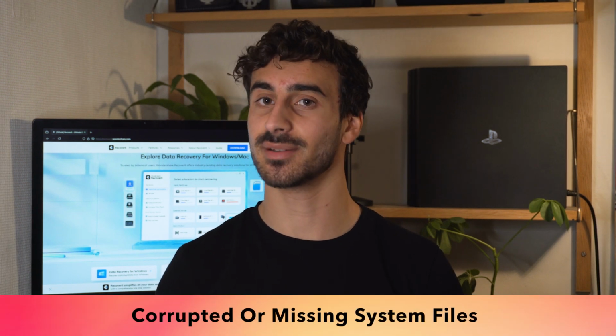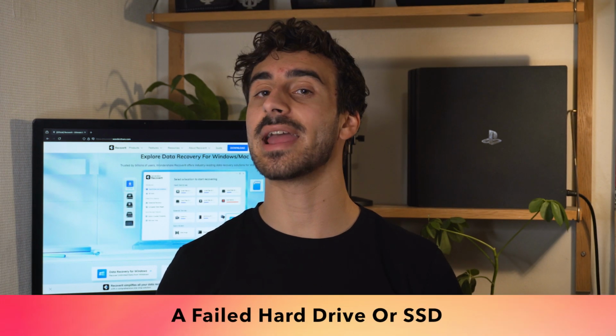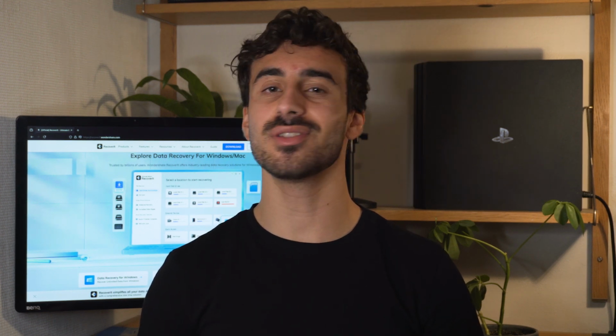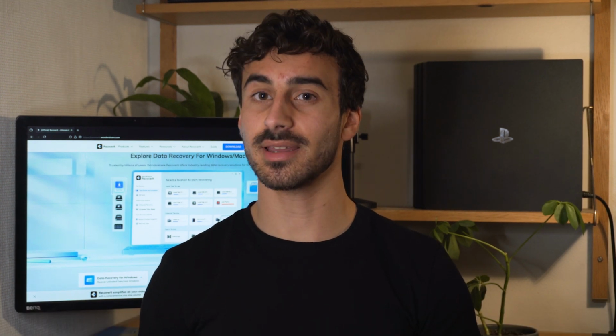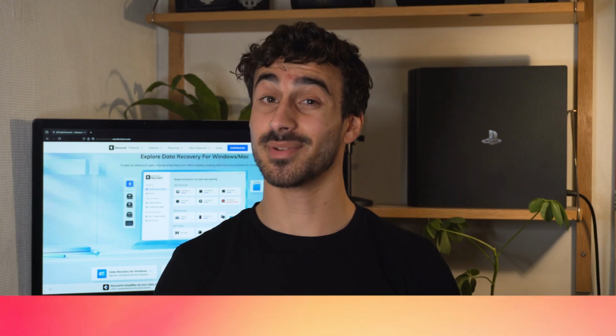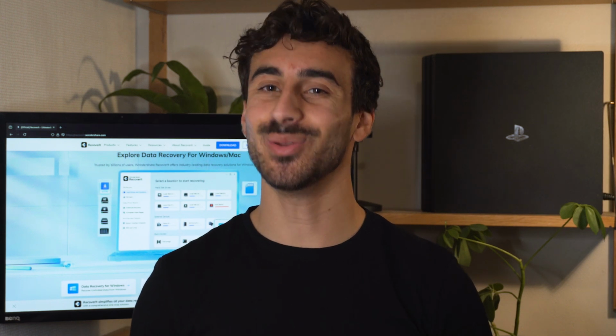Corrupted or missing system files. This can happen due to a sudden power failure, malware, or improper shutdown. A failed hard drive or SSD. If your storage device is damaged, your PC will not be able to boot. BitLocker encryption interference. If BitLocker is enabled or not configured correctly, it may prevent booting. Damaged master boot record. The master boot record contains essential boot information, and if it's corrupted, then the system won't find a valid OS. Now that we know the causes, let's move into the solutions.